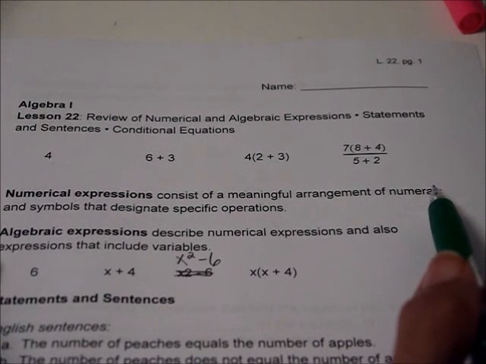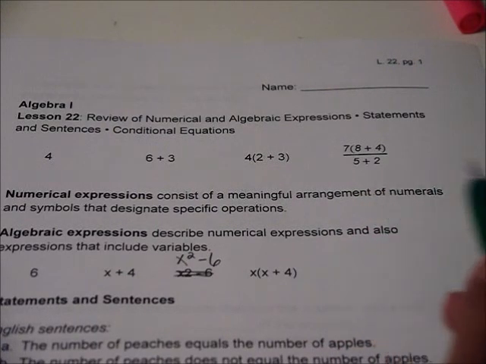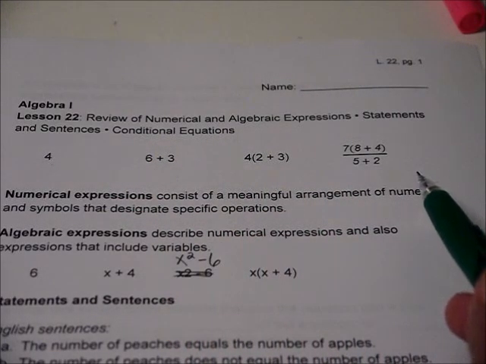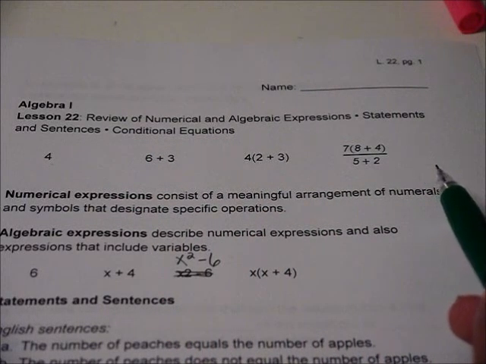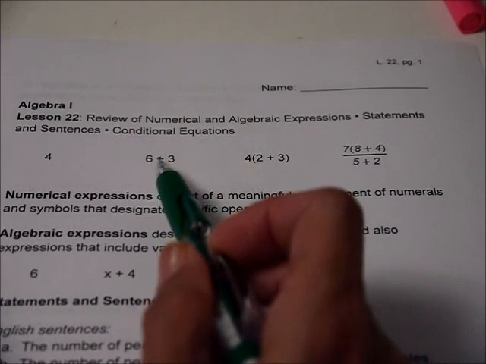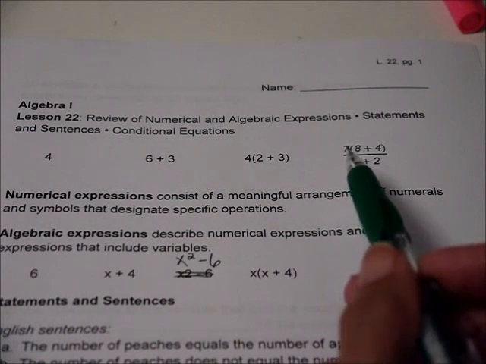They're all numerical expressions because they each consist of a meaningful arrangement of numerals and symbols that designate specific operations we could perform if we wanted to. Operating in math means arithmetic: plus, minus, multiplying and dividing.